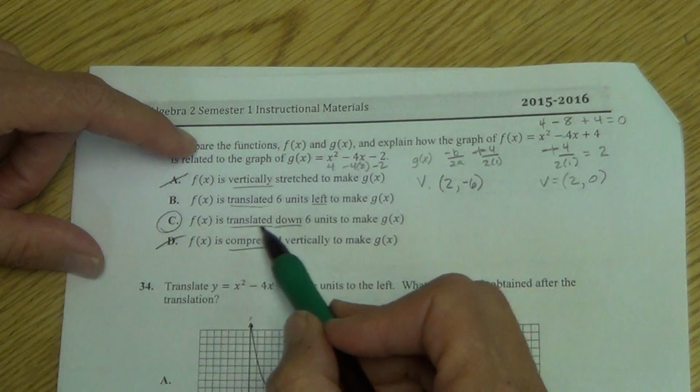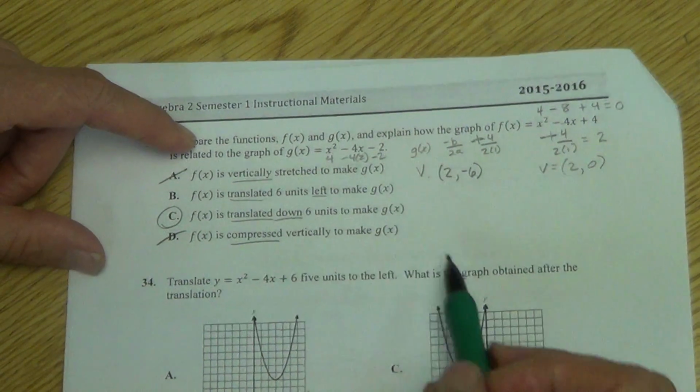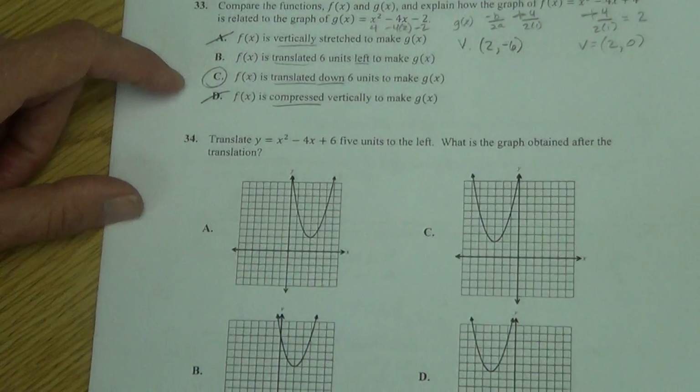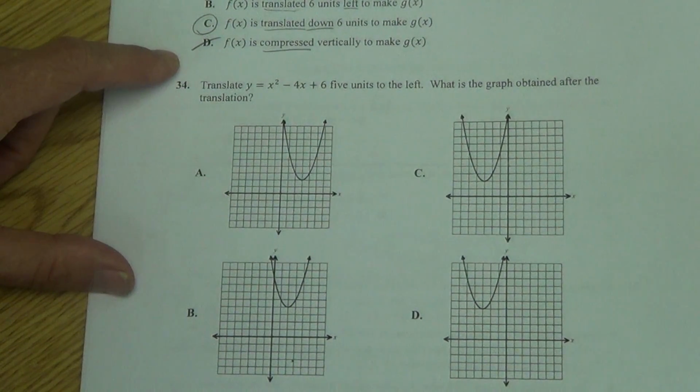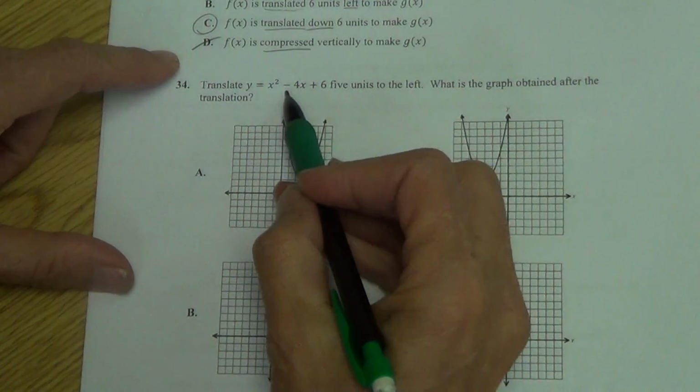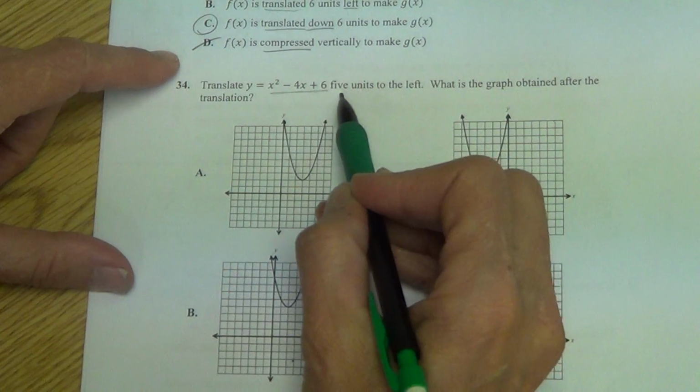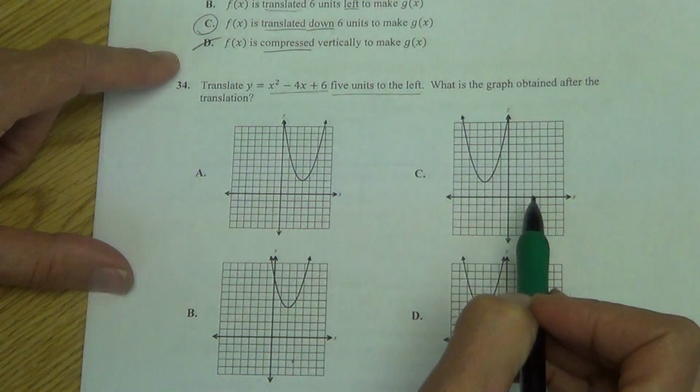Yeah, g of x is translated 6 units down from f of x. Okay. What is the graph obtained after the translation? You're going to take this graph and you're going to move it 5 units to the left.